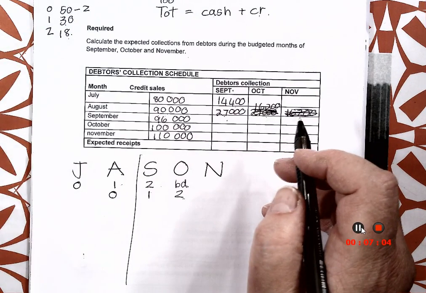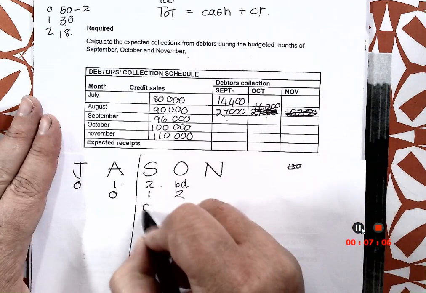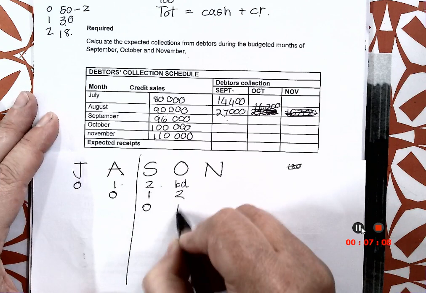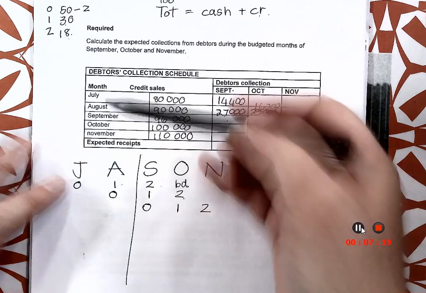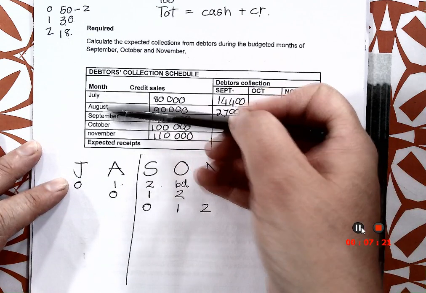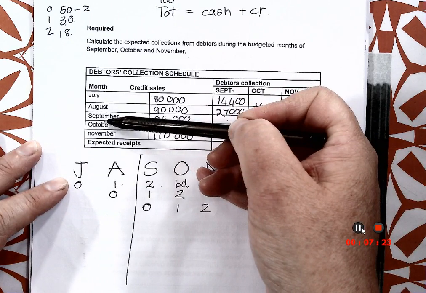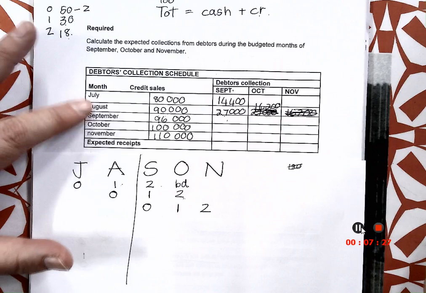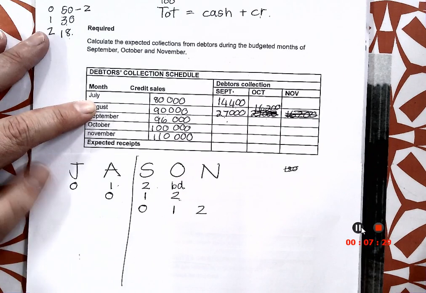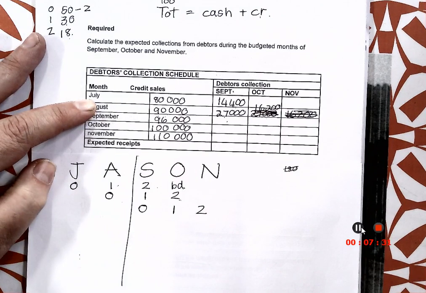Now September, same thing. Now September is 0. October 1, November 2. Okay, let's try again. Why do you keep on changing that? Because every month, the months change. So in other words, if I have my transaction in July, what's the month that's going to influence?